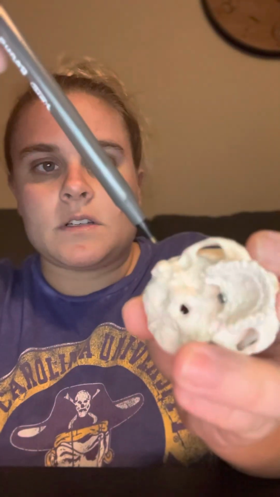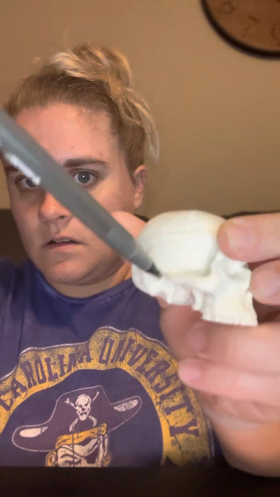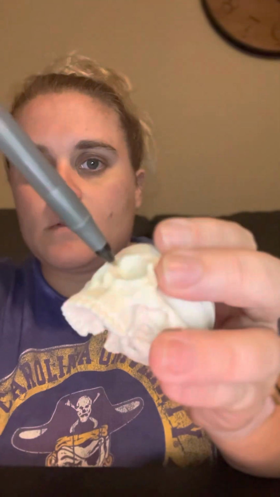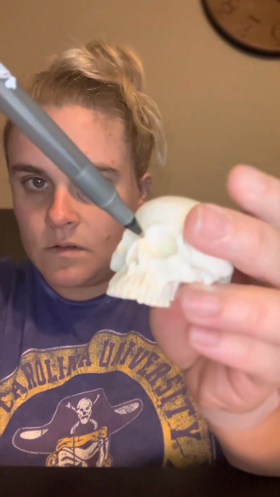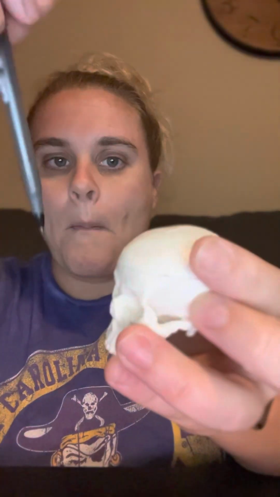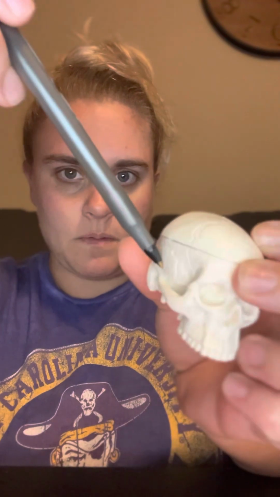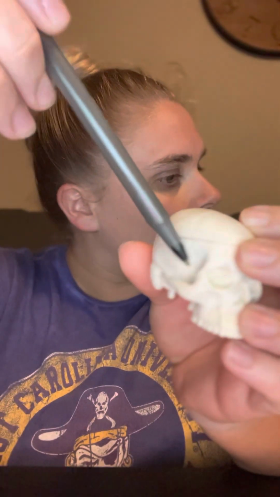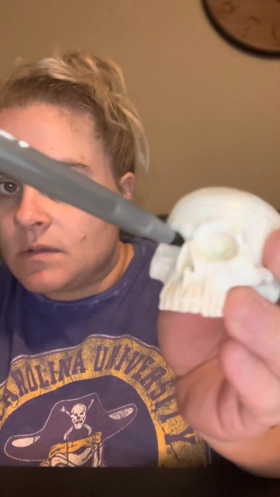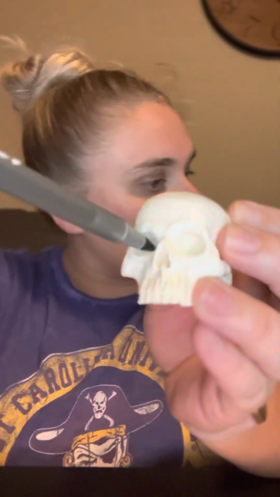And then you've got the external auditory meatus, which is right here. And then you have the glabella, which is right between the eyes, where the nose meets the eyes, right there. The greater and lesser wing of the sphenoid bone, which is by the sphenoid bone in here. The optic canal, which is inside here, where the optic nerve runs through.